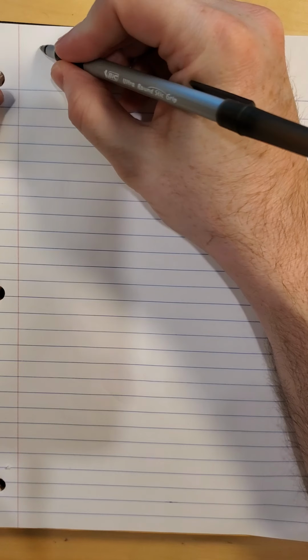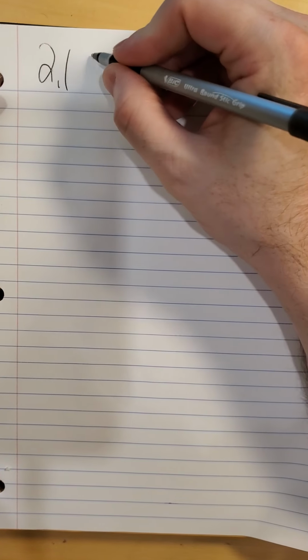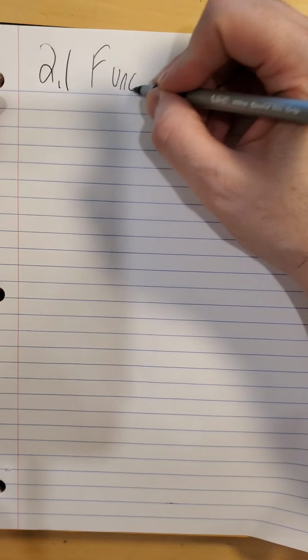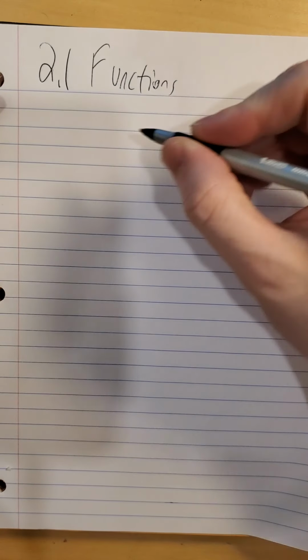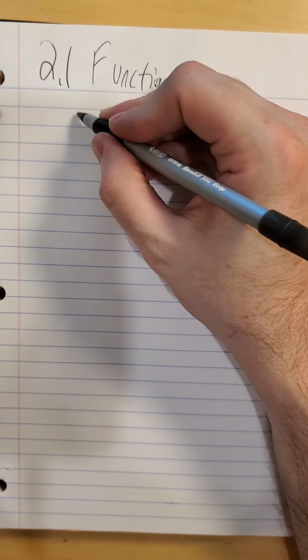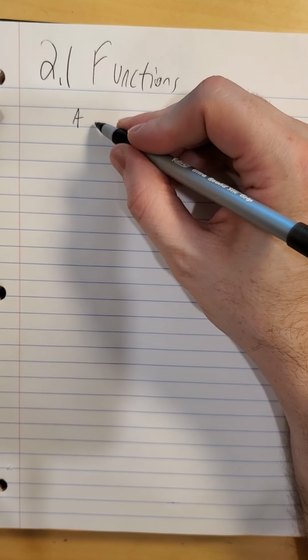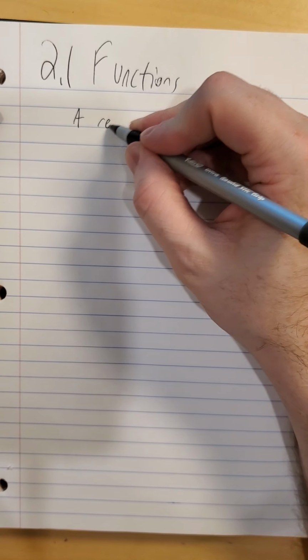Hello and welcome back. In section 2.1, we do a quick little review of functions. So, we can't talk about functions without starting with a relation.